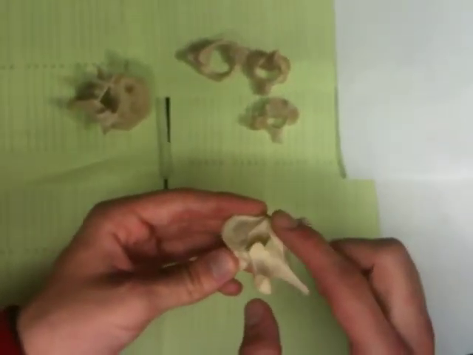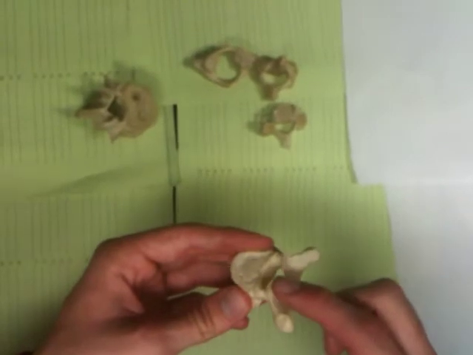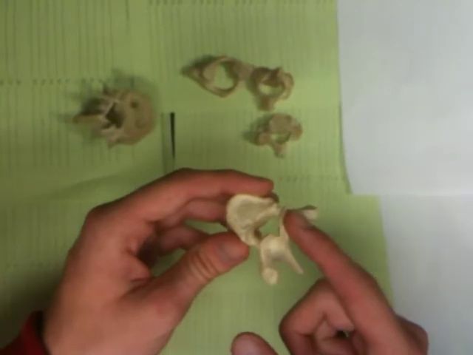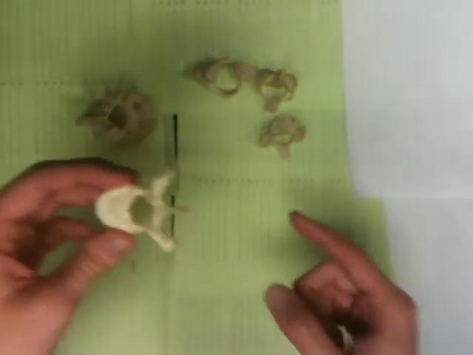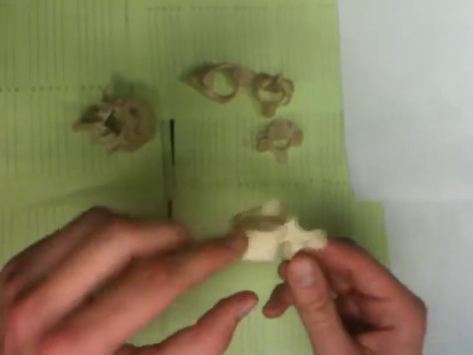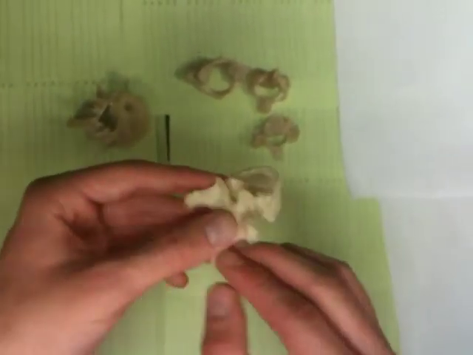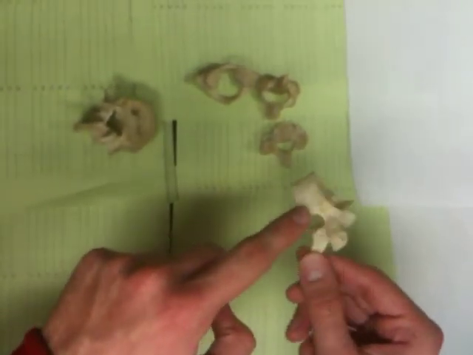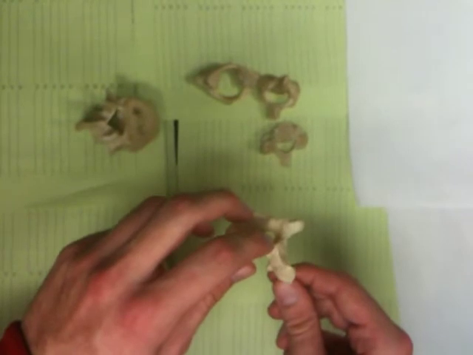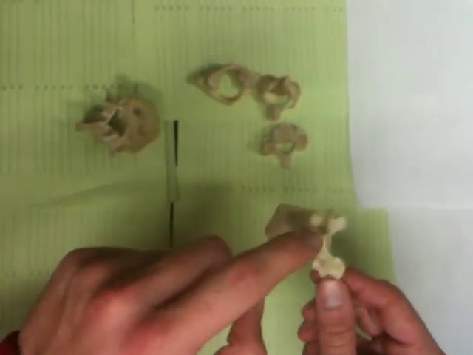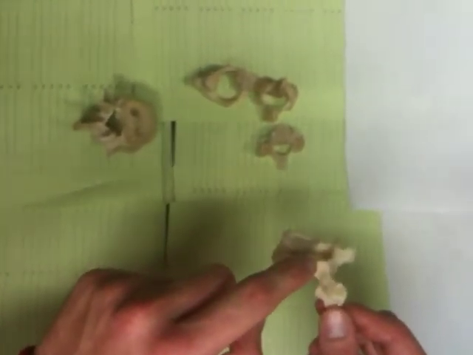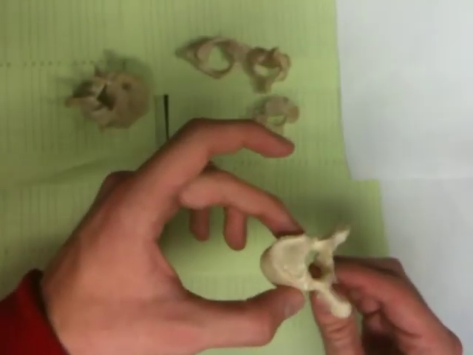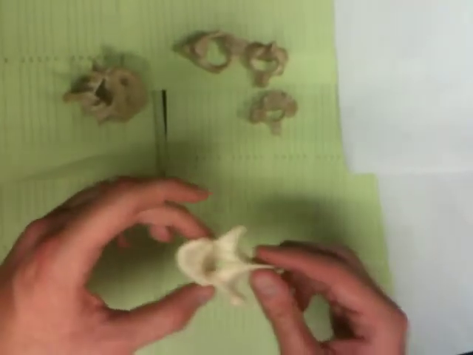On the top, you have these two little facets, these smooth surfaces. These are going to be the superior articular processes, or the facet of the superior articular processes. This is where they lay on top of each other. On the side of each body, you have a little spot right there, spot right there, spot right there, and a spot right there. On either side, these are going to be your facets of the costal articular surfaces. This is where the ribs come around and attach to it, coming from the front side and around. And so this is going to be your typical thoracic vertebrae.